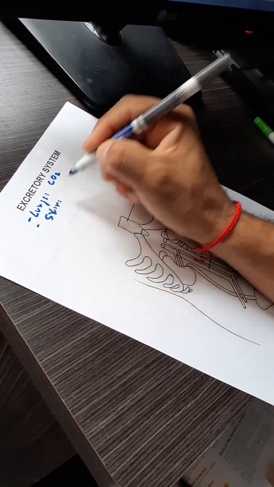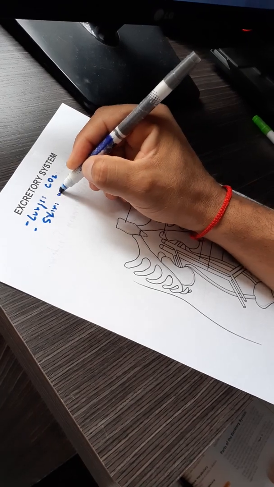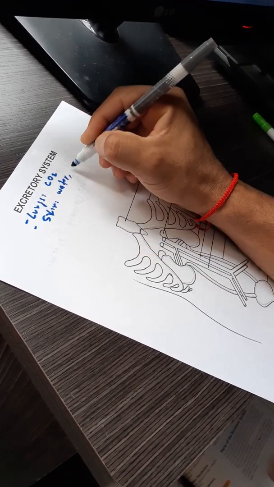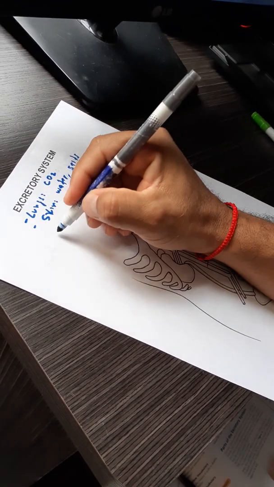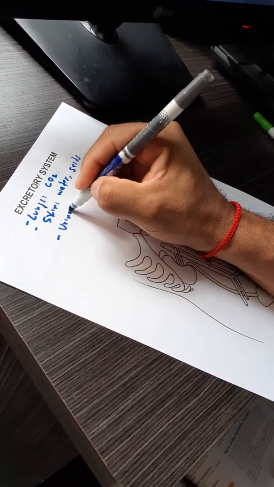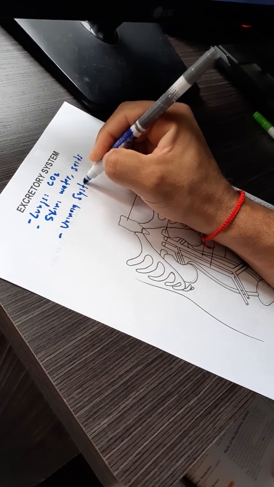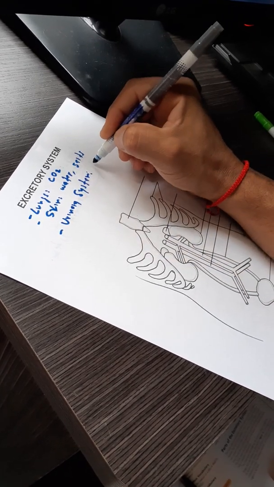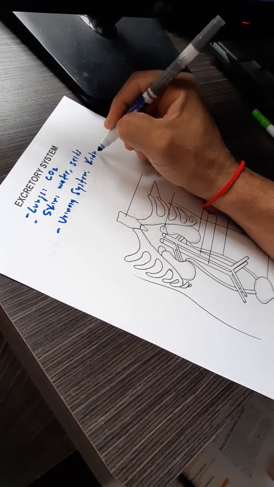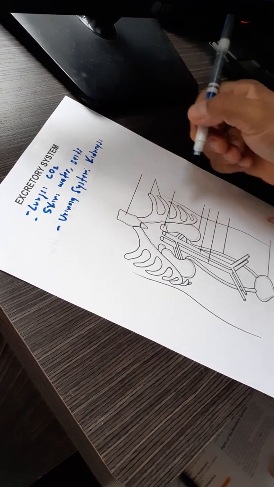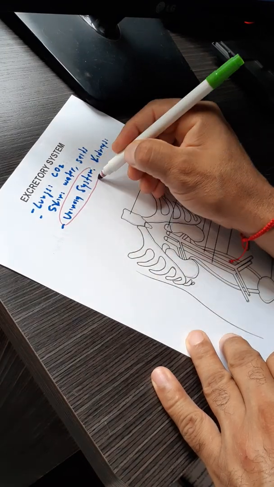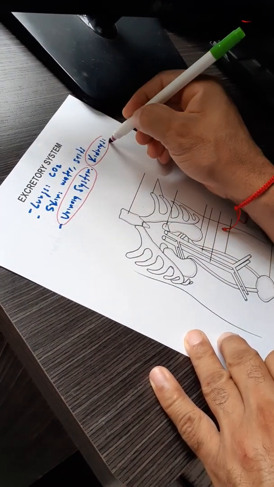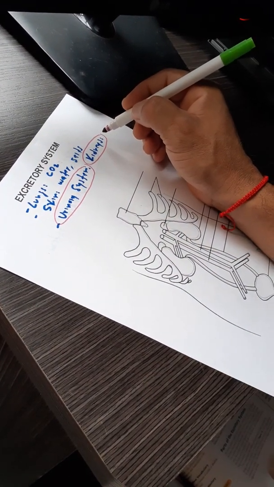skin that excretes excessive water and some salts, right? And the most important one is the urinary system, whose main organs are the kidneys, right? This is perhaps the most important part of the excretory system. That's why these organs are so vital for us.